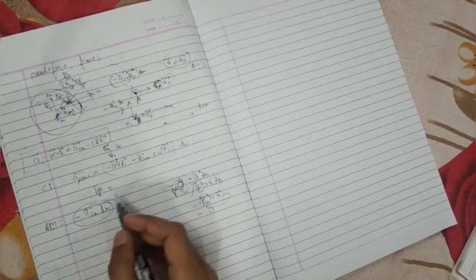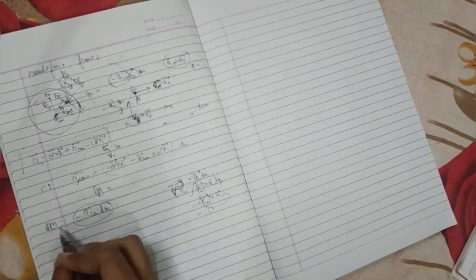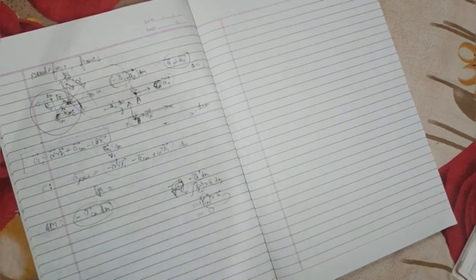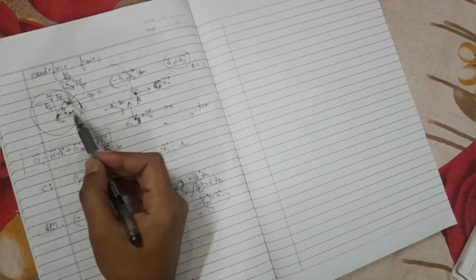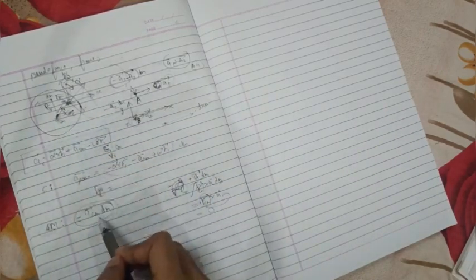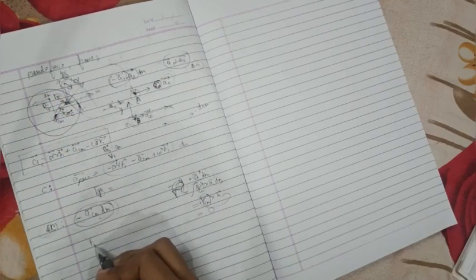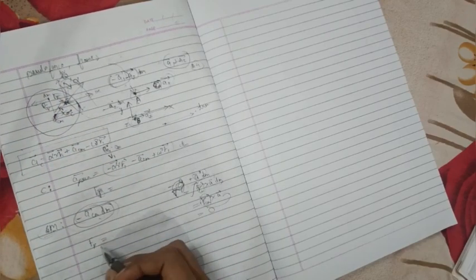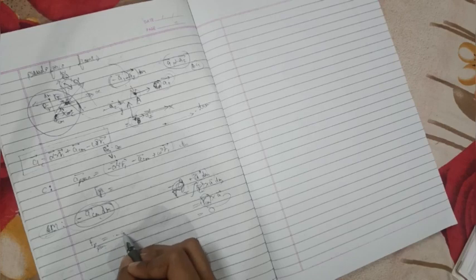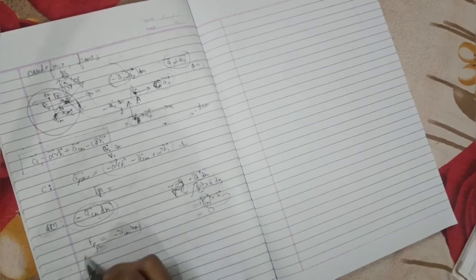Now moving ahead, if I take the CM frame, which is only a translating frame, then again this would be the acceleration on each point of the body, and the pseudo force on the point P, Fp pseudo, would be equal to minus ACM times dm, the mass of it.